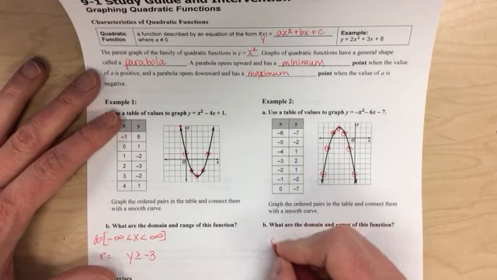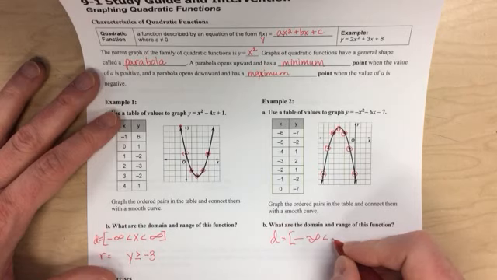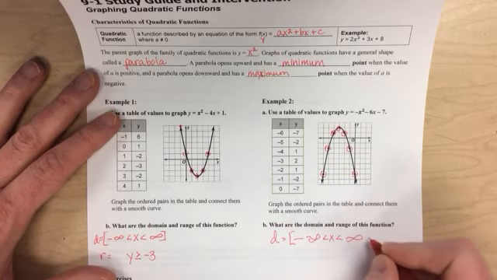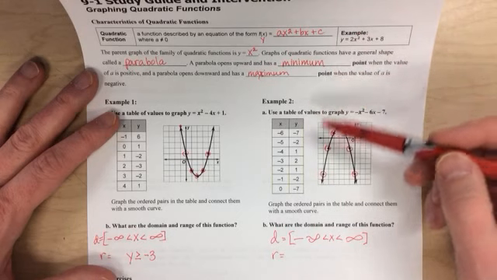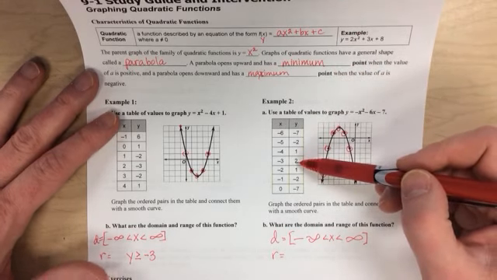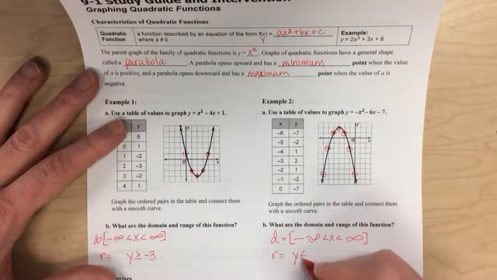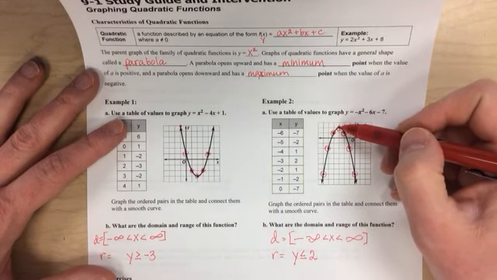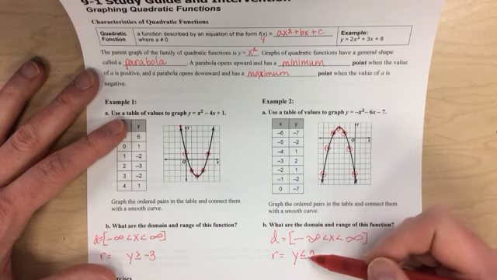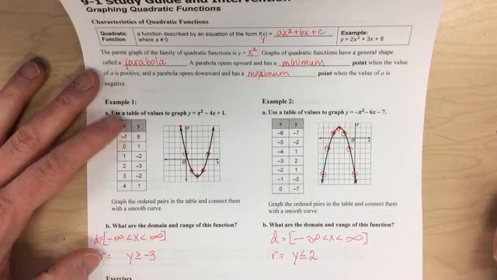Again, the domain is always the same. The domain is negative infinity less than x less than positive infinity. All real numbers. The range, again, we have to look at our range of y's. It looks like the top number is 2 for the y values, and they're all less than that. So y is less than or equal to 2 because we have a maximum point. That y value is 2. All the other y values are below it. That is the range for that function.